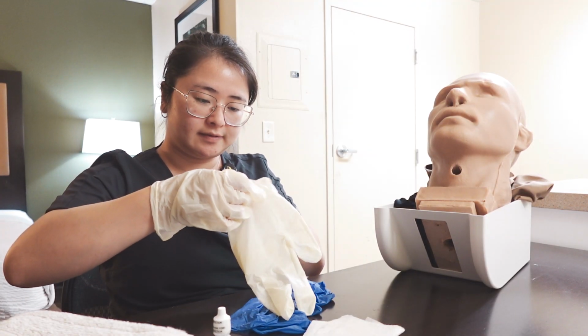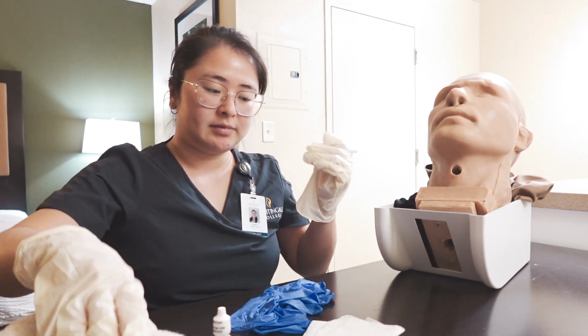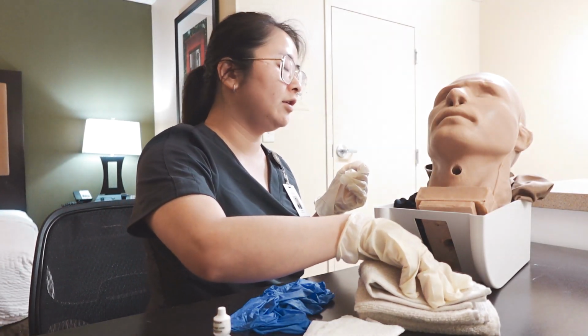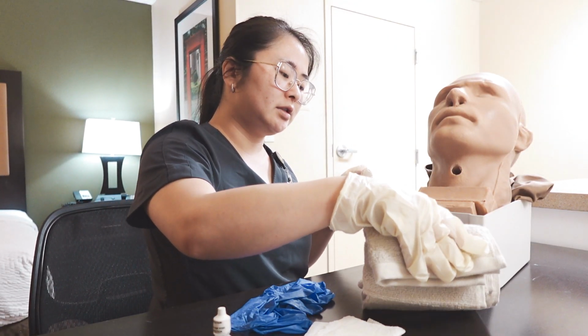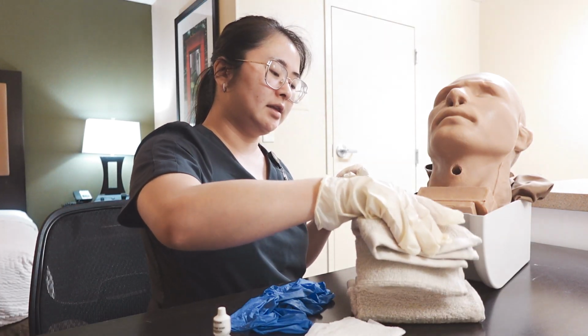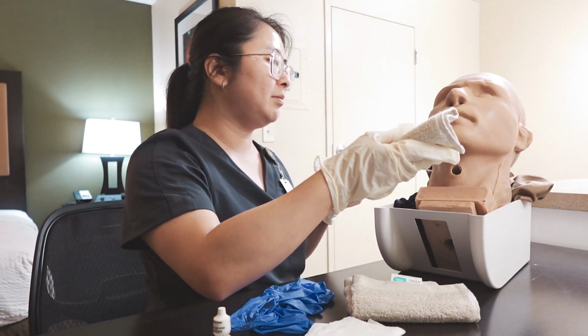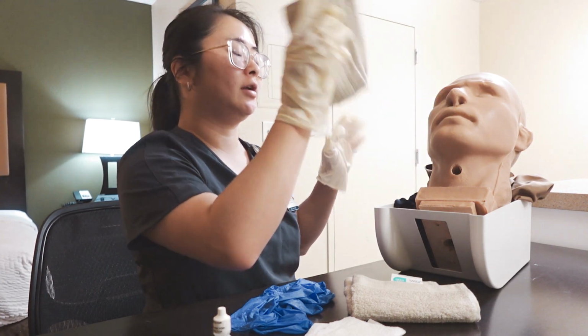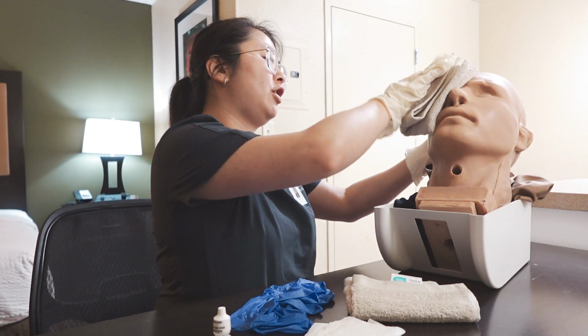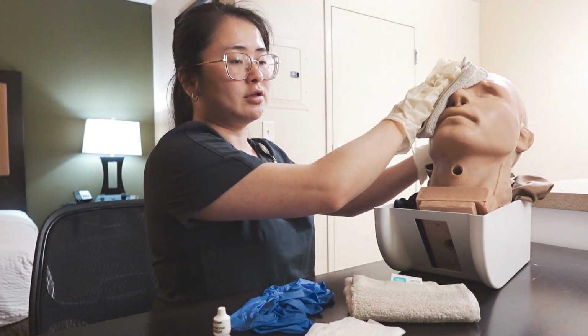Don clean gloves. Okay, Mr. Smith, I've noticed some crusts on your eyes. So what we are going to do is take this damp, warm washcloth and gently press it on your eye. We're not putting direct pressure on your eye, and we are not rubbing or scrubbing your eye.